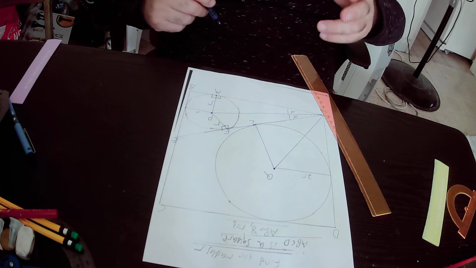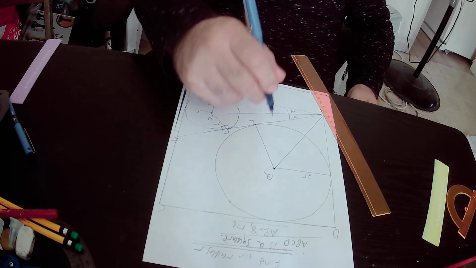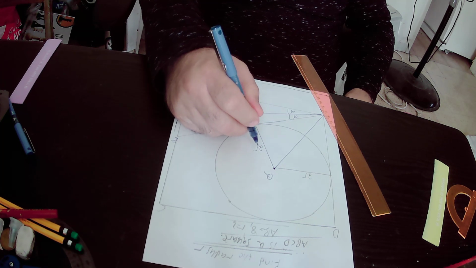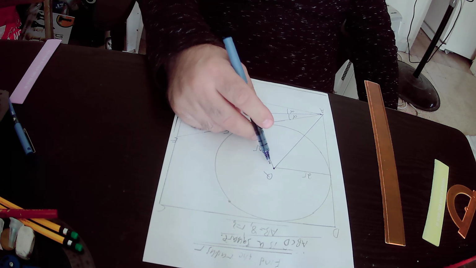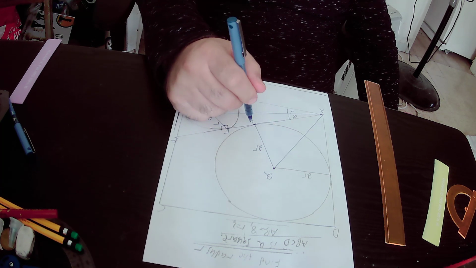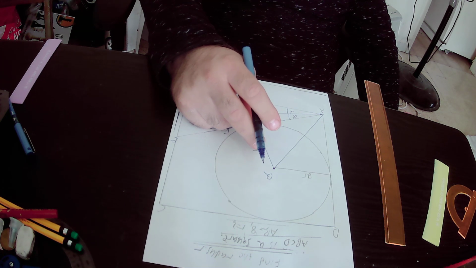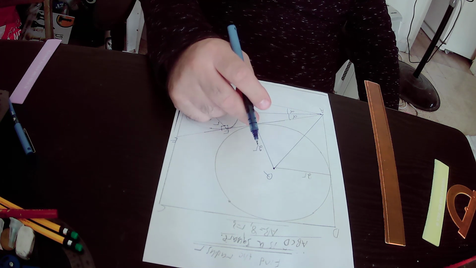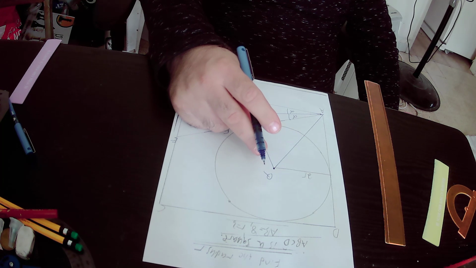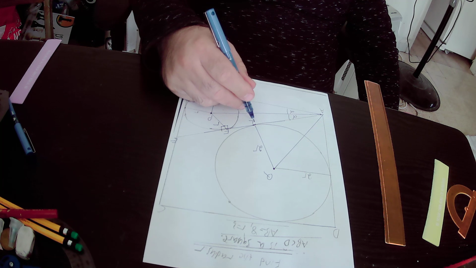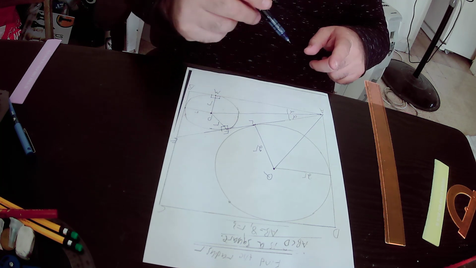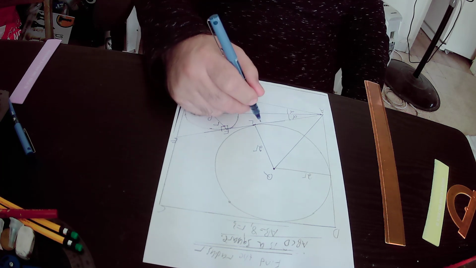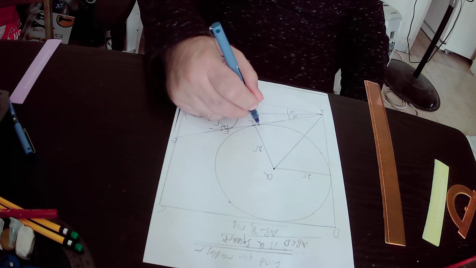QL is the radius of the big circle, that is to say it equals 2r, because line segment QL exits from the center of the circle and touches the circle at point L. Therefore, it is defined as the radius of the big circle. It equals 2r. And so we have this radius that is drawn to the point of tangency, that is to say to point L. Therefore, the tangent AE will be perpendicular to this radius according to rule number 1.